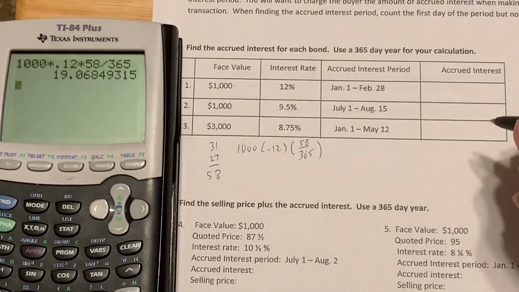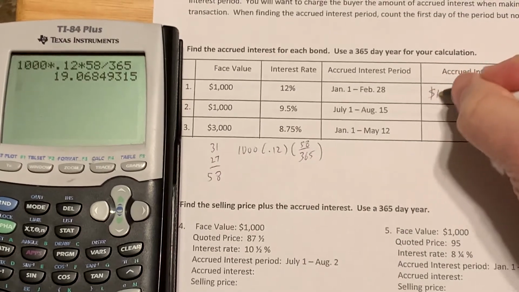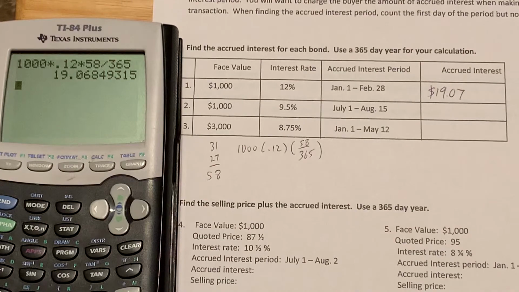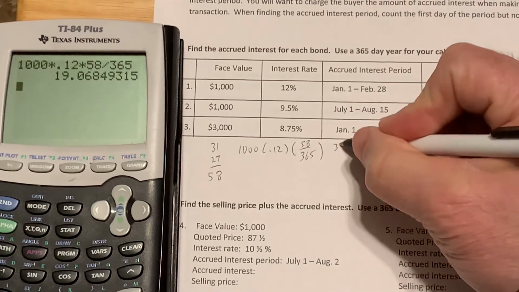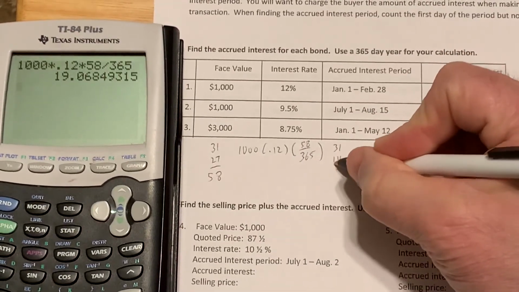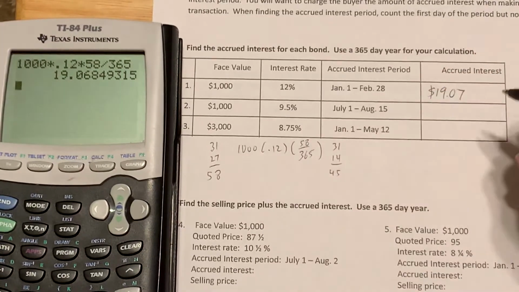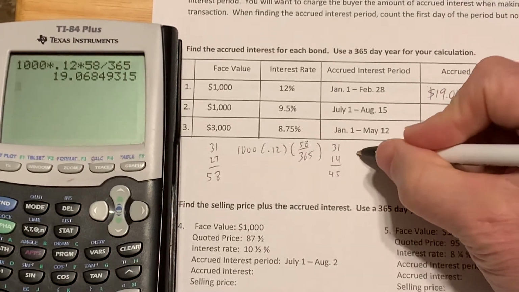We're talking about $19.07. So for problem 2, you're going from July 1st to August 15th. So we're going to count all of July and only 14 days of August. So that's 45 days we'll deal with here.